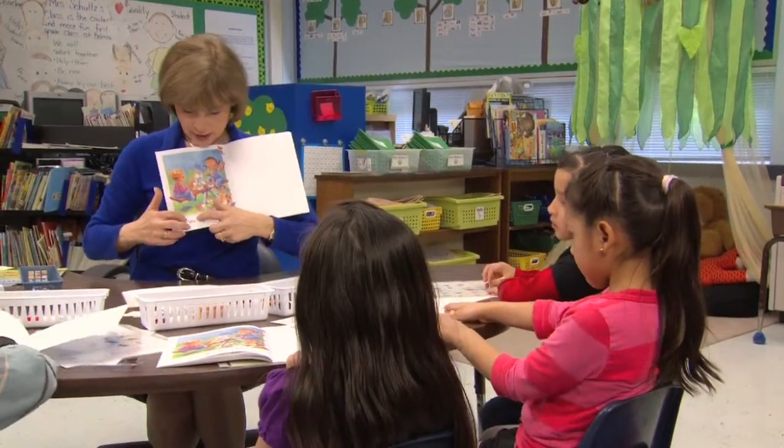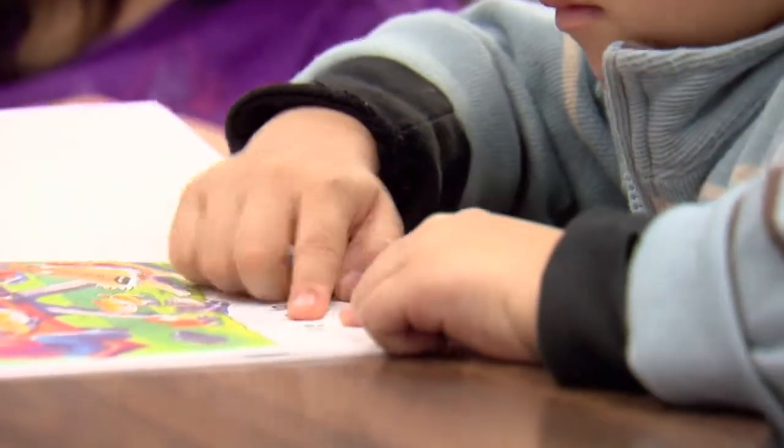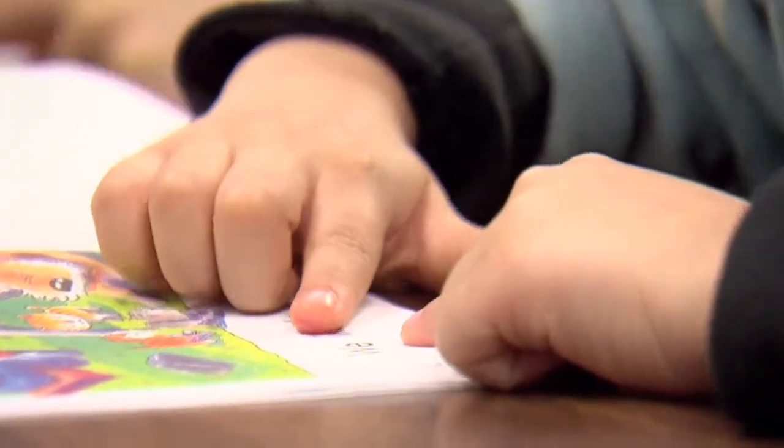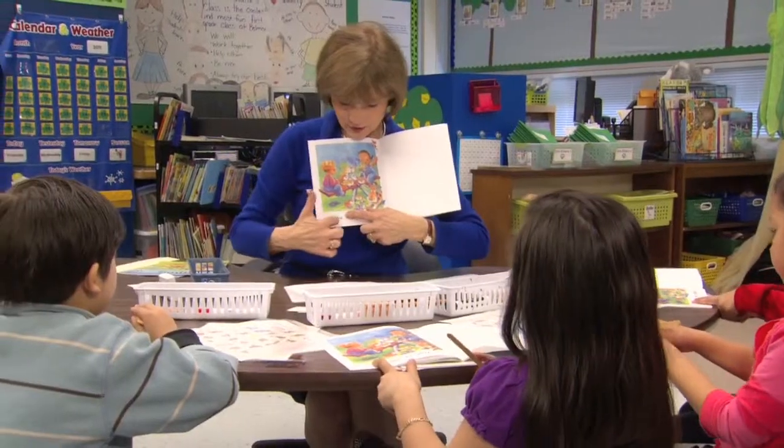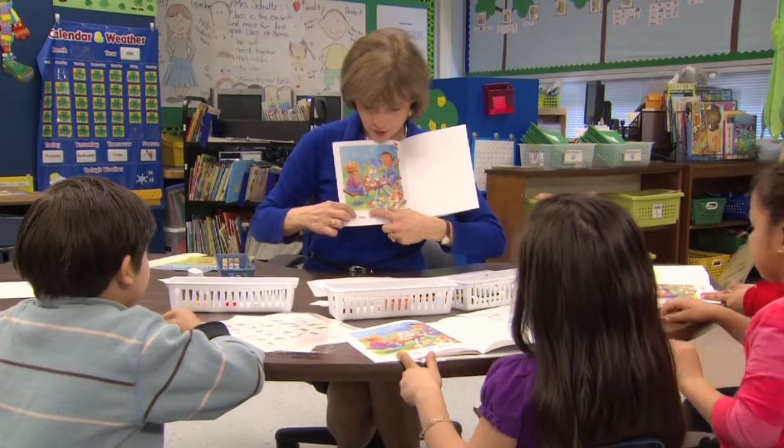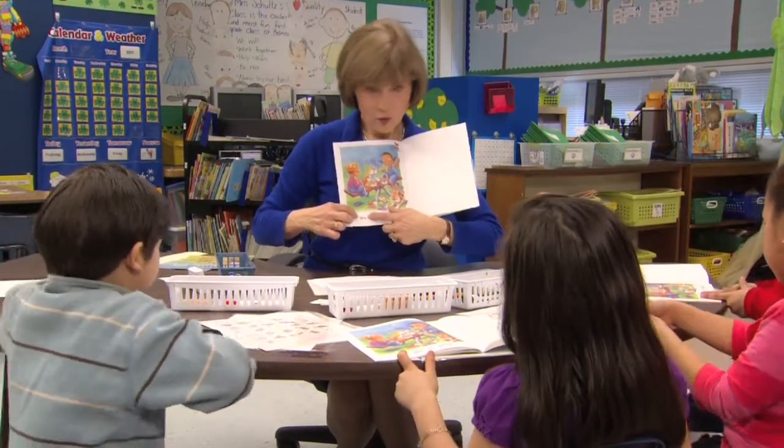Shared reading is your opportunity for teaching print concepts. Choose 1 or 2 points to teach in a lesson. Here's a word. You see those little letters? You know what letters are. And when you have a space, this makes a word.